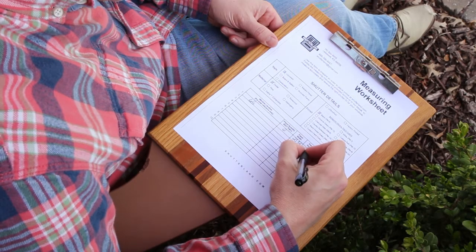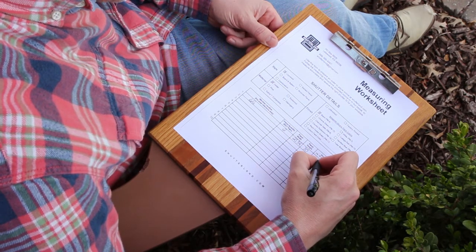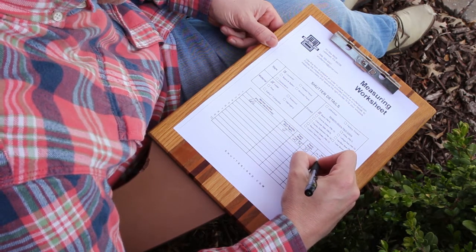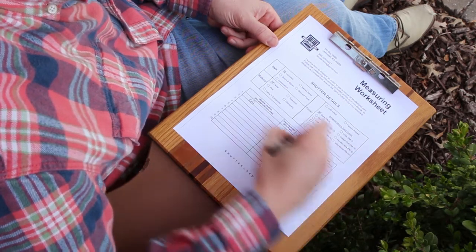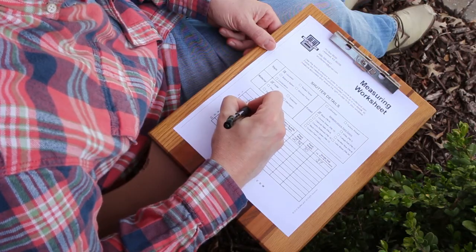Record all of these dimensions. Label each with the window location. Keep this worksheet handy so the shutters can be identified when they are delivered. Don't assume similar windows are the exact same size. Measure all windows to assure accuracy.